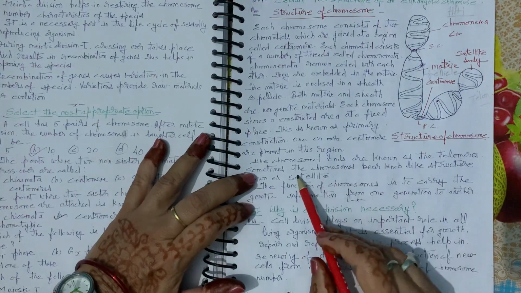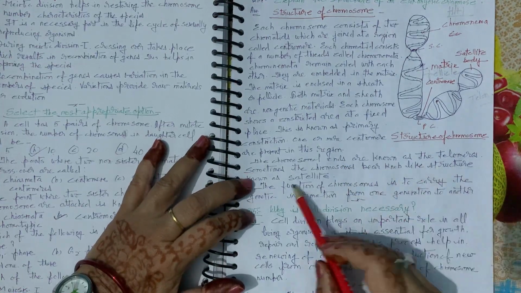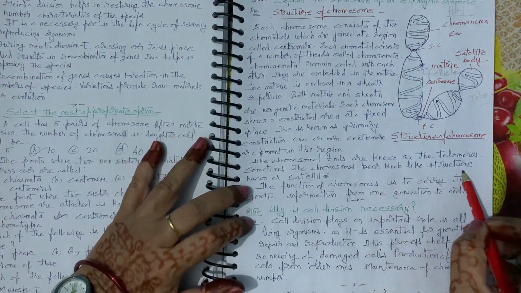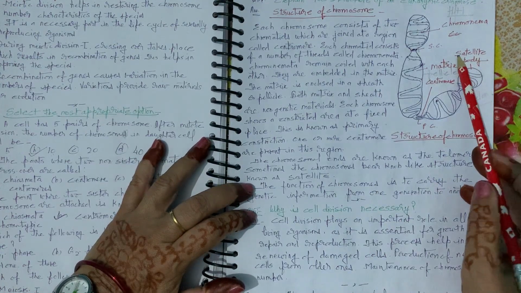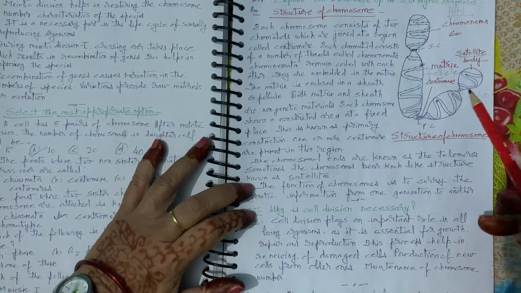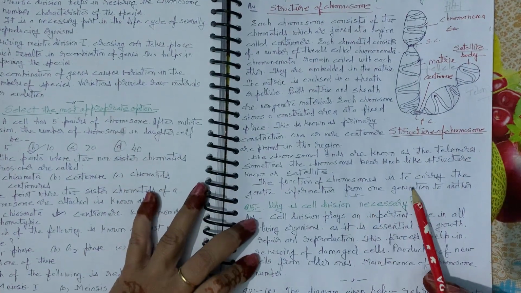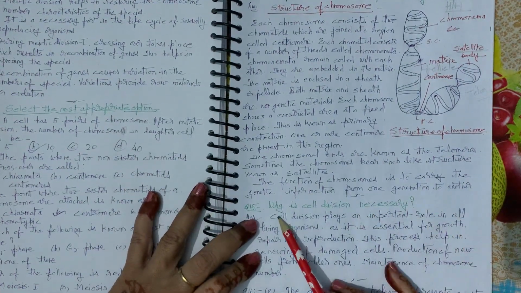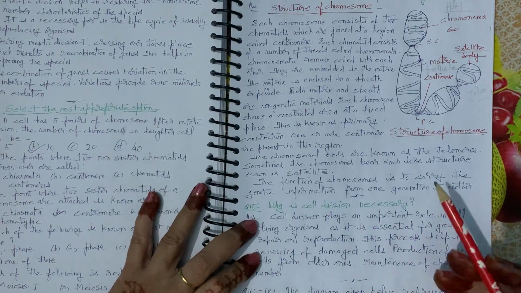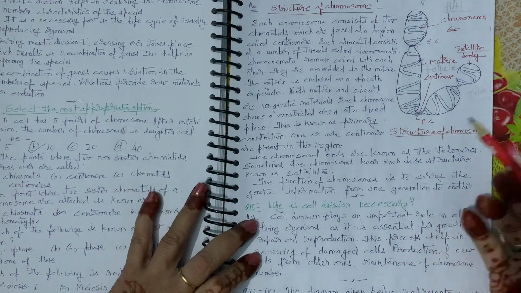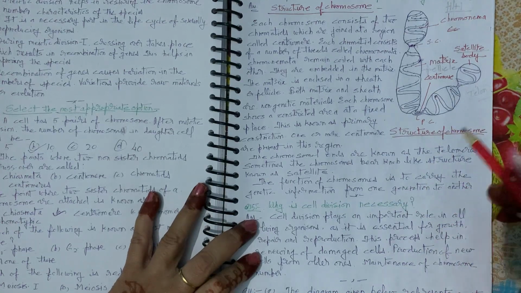The chromosomal ends are known as telomeres. Sometimes the chromosomes bear knob-like structures known as satellites. Satellite is also called telomere. And the function of chromosome is to carry the genetic information from one generation to another, the hereditary information through genes from one generation to the next.